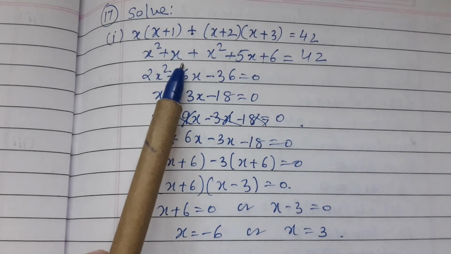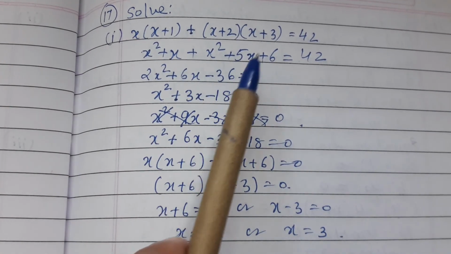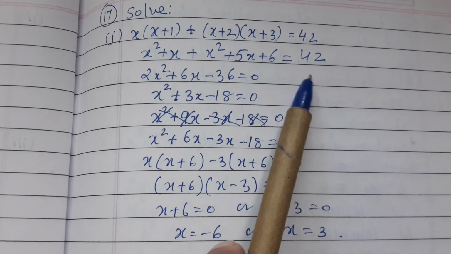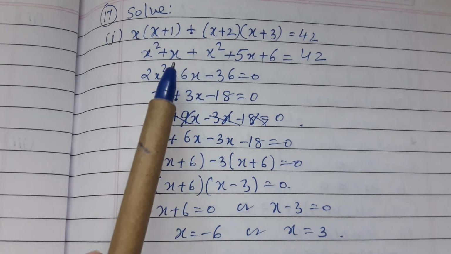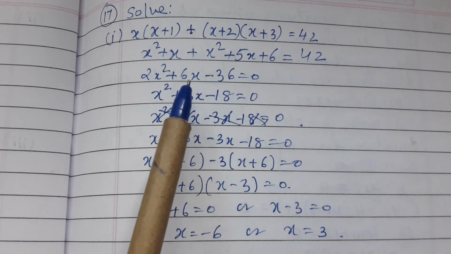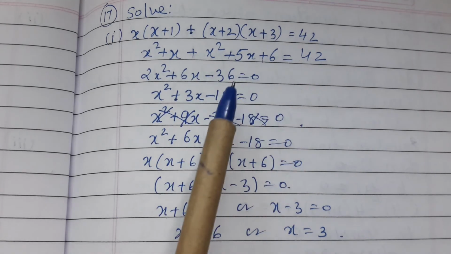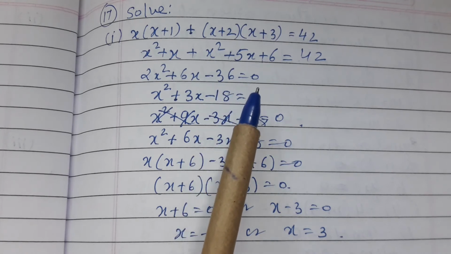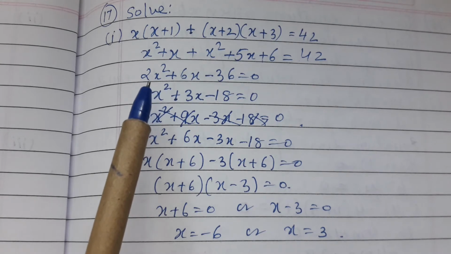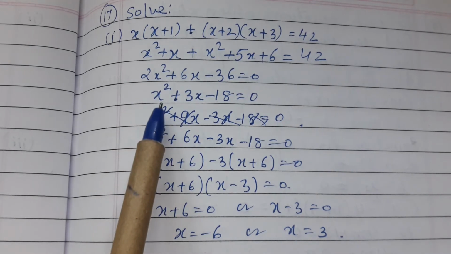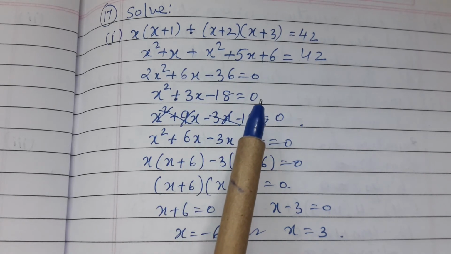So x square plus x, plus x square plus 5x plus 6 equals 42. x square plus x square is 2x square, 1 plus 5 is 6x, plus 6 minus 42 is minus 36 equals 0. Since all the terms are divisible by 2, we divide by 2. We get x square plus 3x minus 18 equals 0.